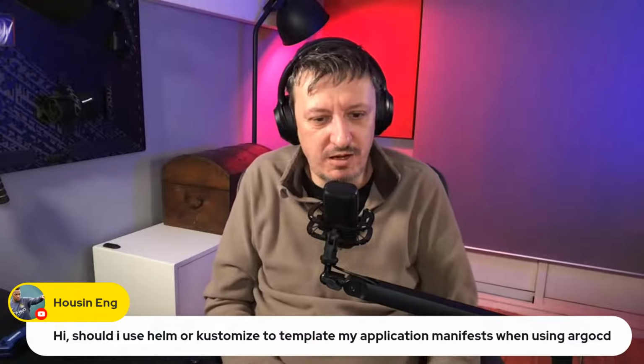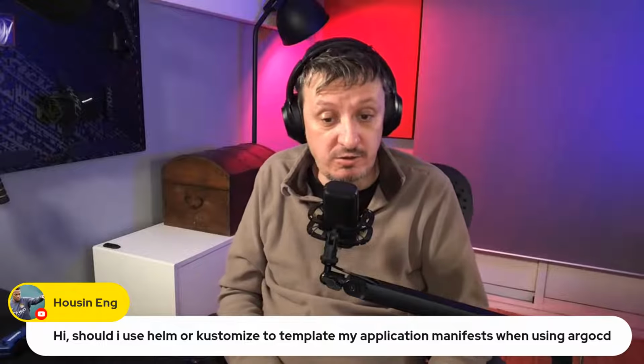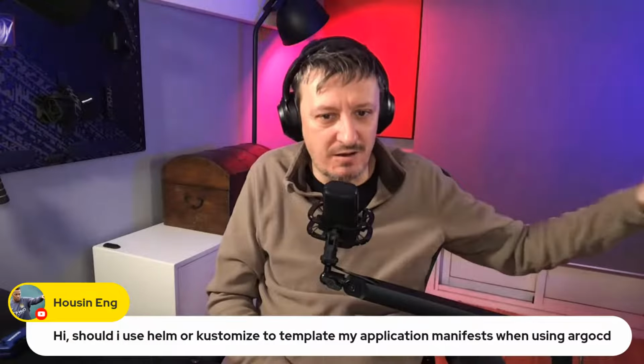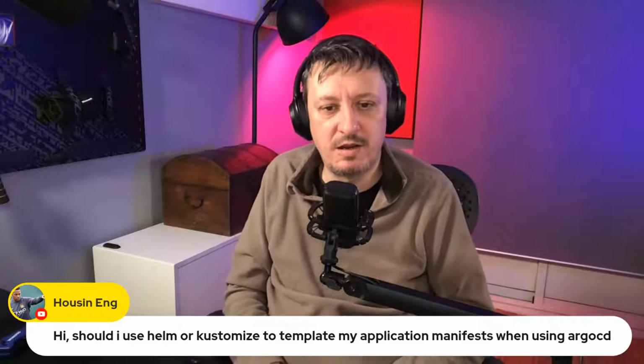Hi, should I use Helm or Kustomize to template my application manifest when using Argo CD? When I can choose for my applications, and I repeat, my applications, not third-party applications, for my applications, I choose Kustomize over Helm any time of the day.